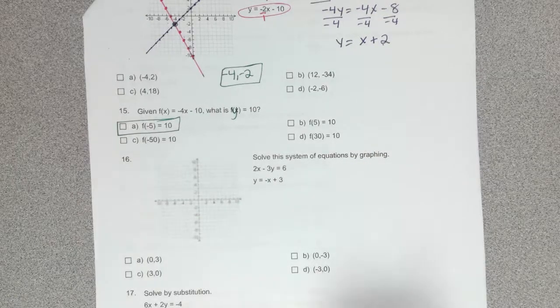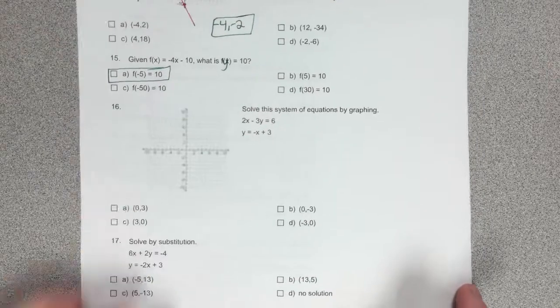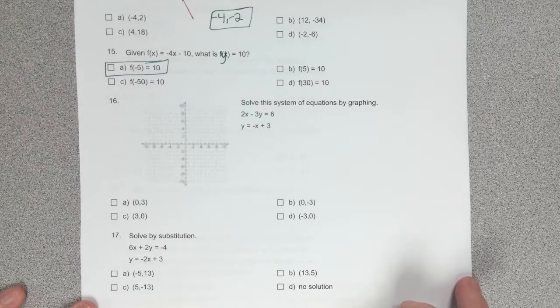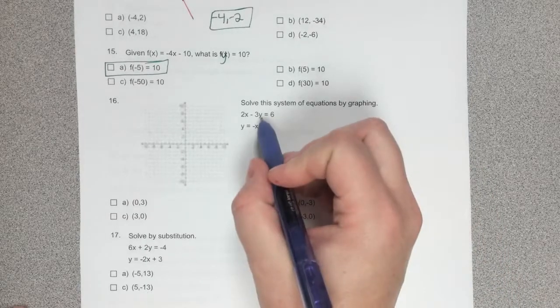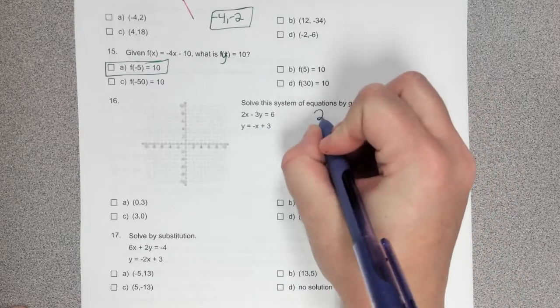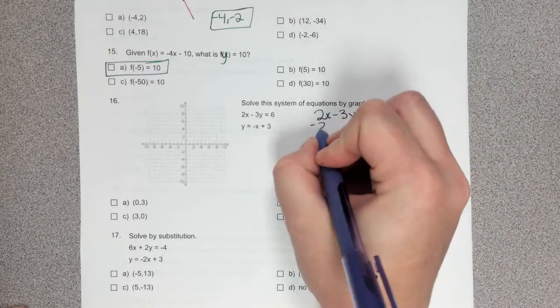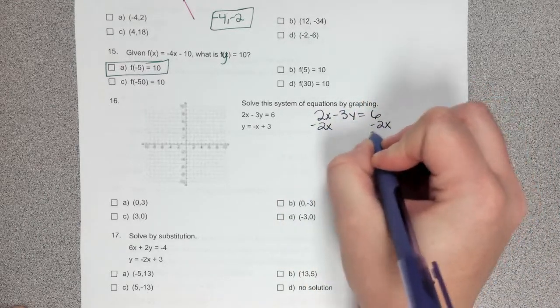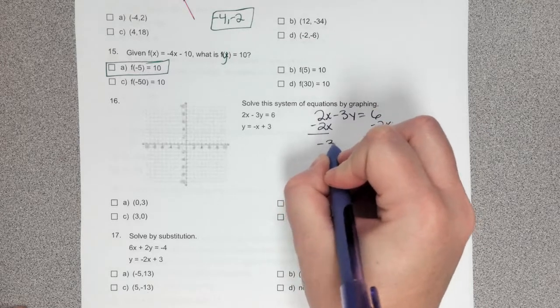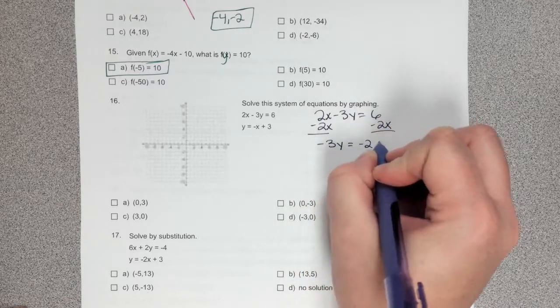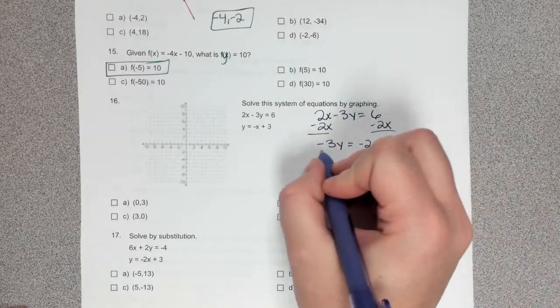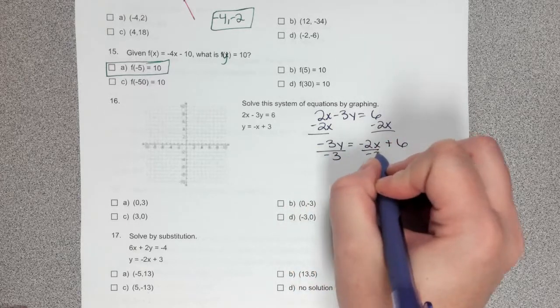All right, next one again. Solve the system by graphing. So guess what we're going to do? Wow, that grid is horrible, but we're going to make it work. We have to solve this for y. 2x minus 3y is equal to 6. Minus 2x on both sides. Negative 3y is equal to negative 2x plus 6. Divide by negative 3.